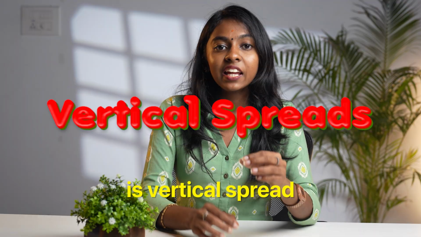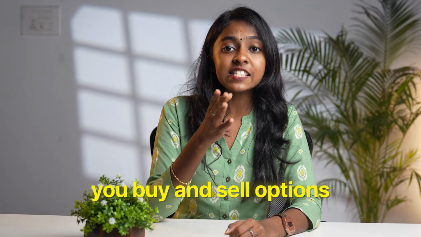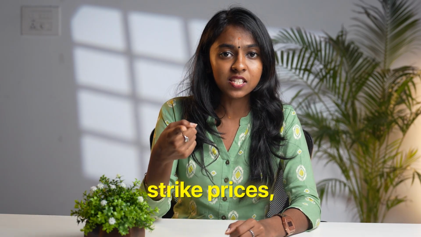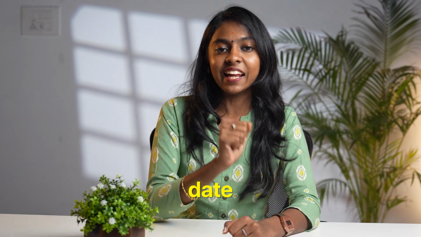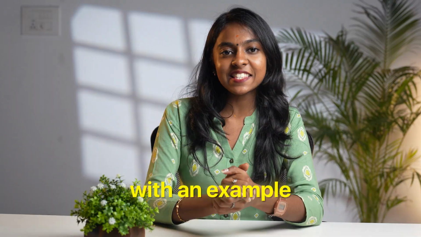Let's look at the three main types. The first one is the vertical spread. In a vertical spread, you buy and sell options with different strike prices but with the same expiry date. Let me explain with an example.